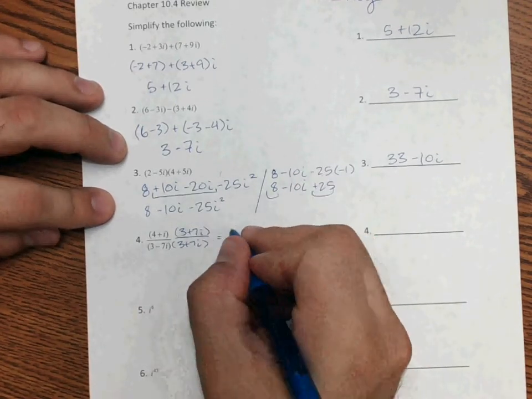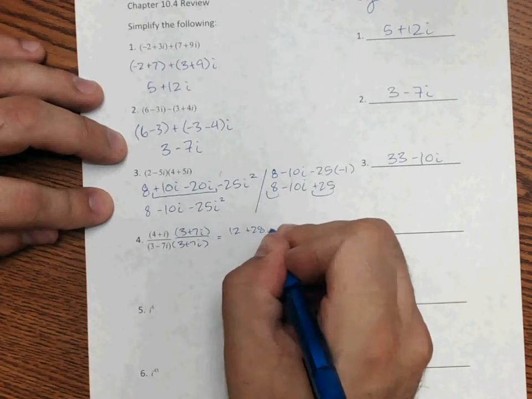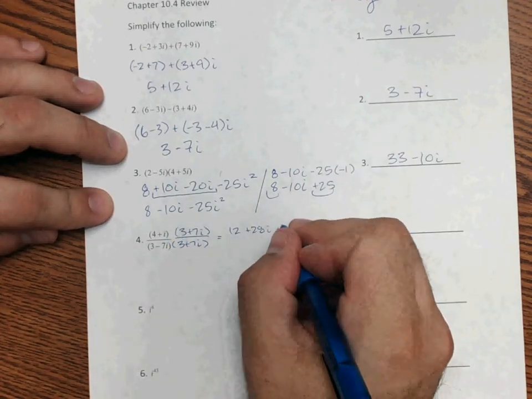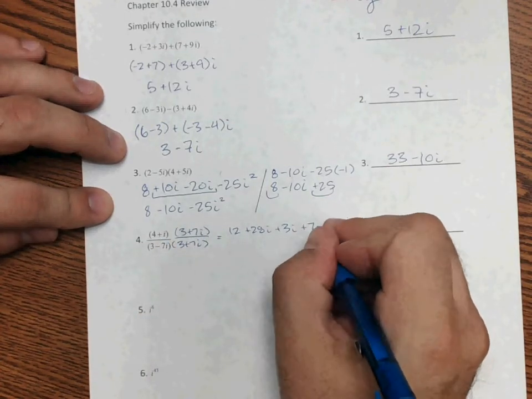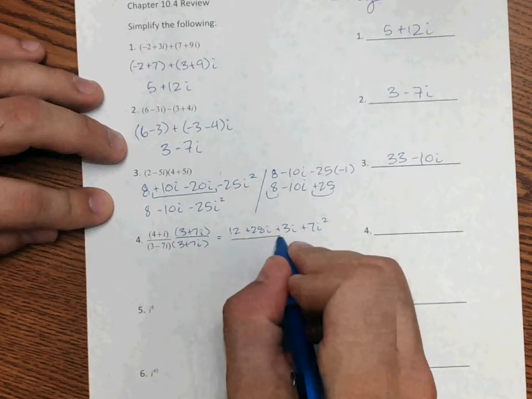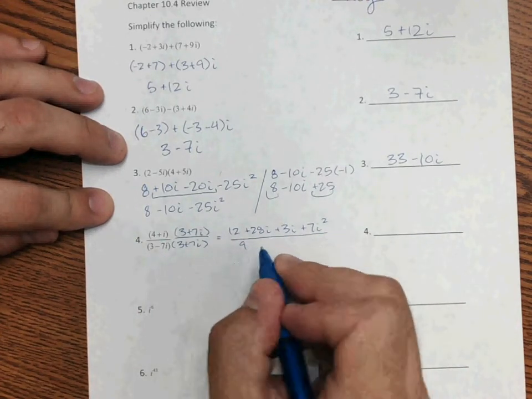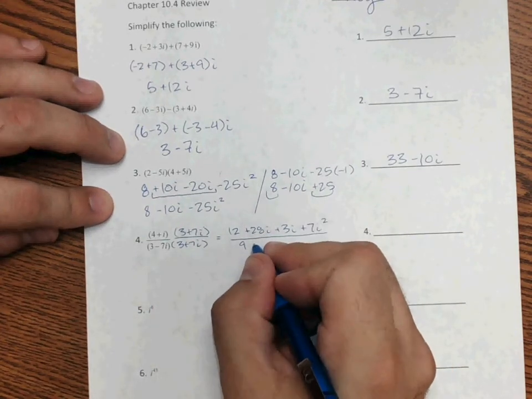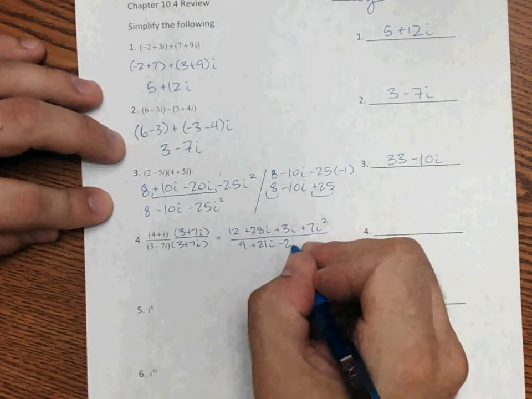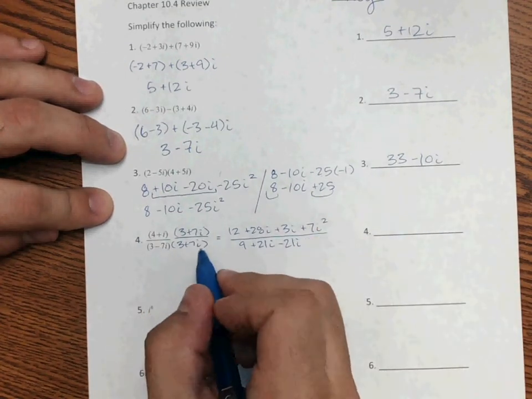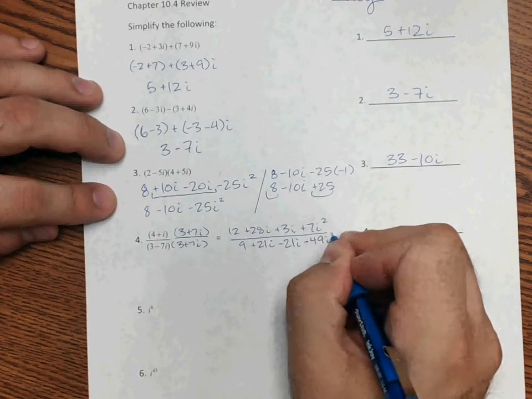Okay, so 4 times 3 is 12. 4 times 7i will be plus 28i. i times 3 will be plus 3i. And then i times 7i will be plus 7i squared. We will deal with that momentarily. On the bottom, we get 3 times 3 is 9. 3 times 7i would be plus 21i. Negative 7i times 3 will be negative 21i. And then negative 7i times positive 7i would be negative 49i squared.